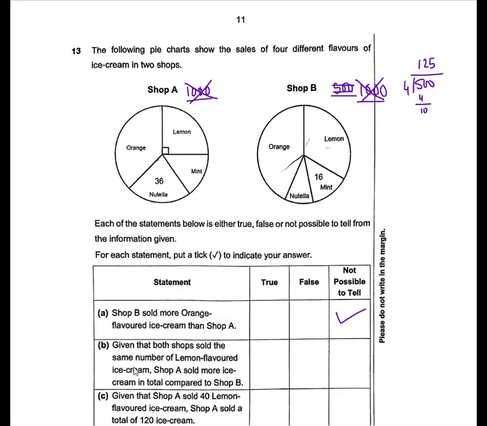The second part, given that both shops sold the same number of lemon flavored ice creams. So this is lemon flavored ice creams and this is here. If they both sold the same number of ice creams, then Shop A sold more ice creams in total compared to Shop B. So what it means is this. Let me take this as an example. Let's say this is 100, okay?